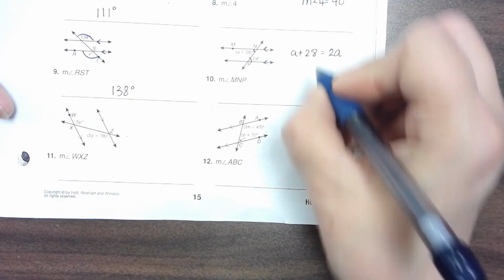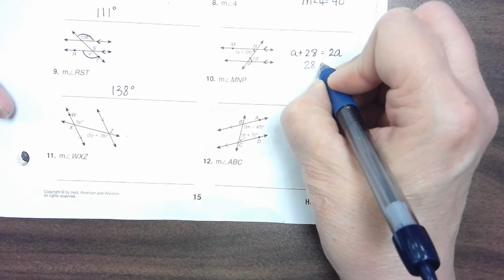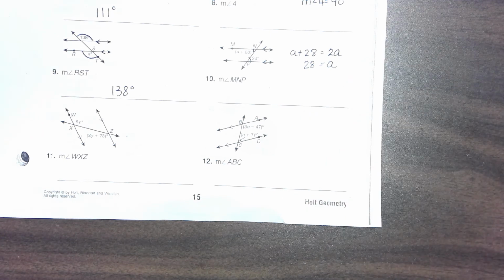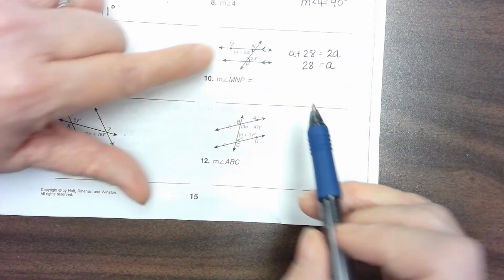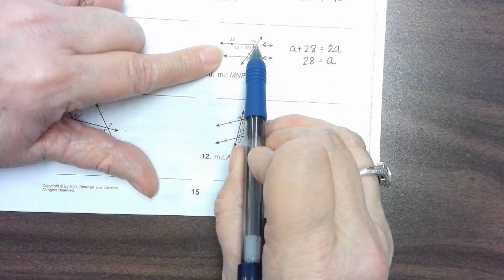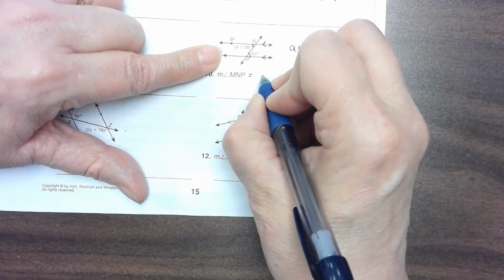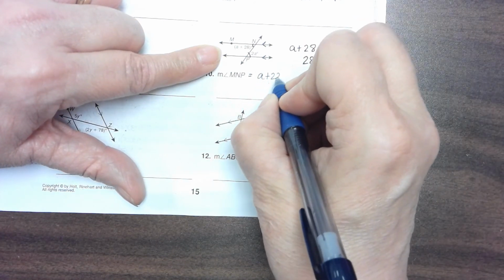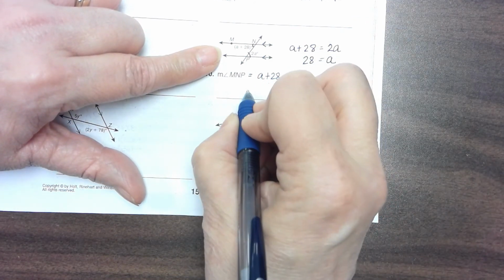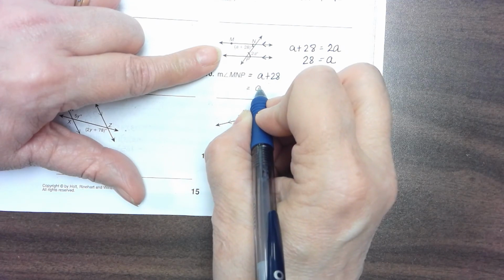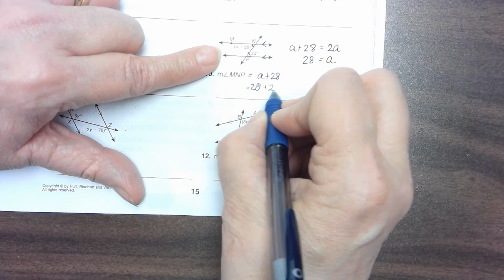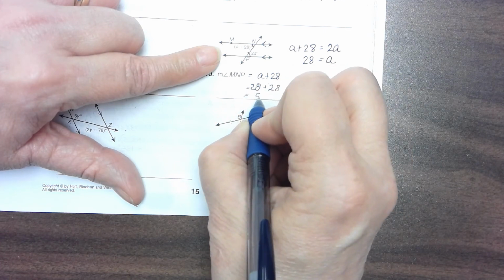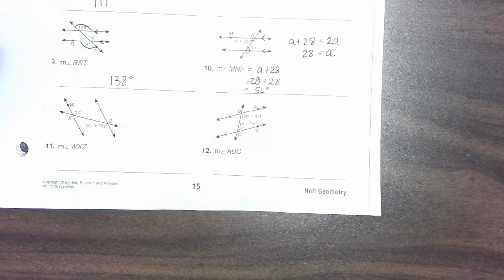I'm going to subtract A from both sides, so I get 28 is equal to A. And it didn't ask me to solve for A, it asked me to solve for the angle measure. So we're going to substitute that back in. So if I follow my points, M, N, P, that equals A plus 28, I'm going to substitute my value for A, which is 28, and add those up, and we get 56 degrees.